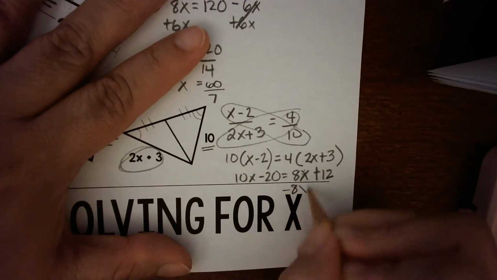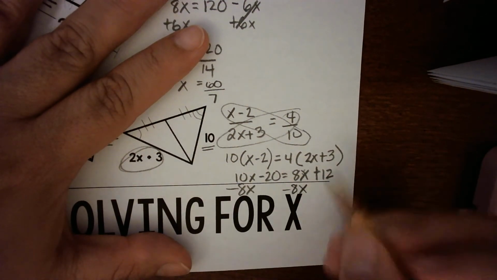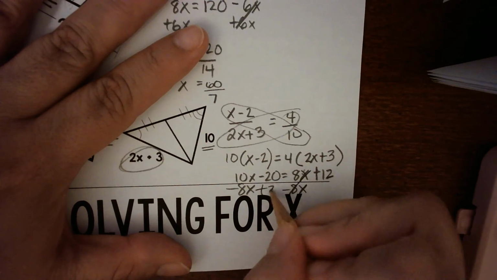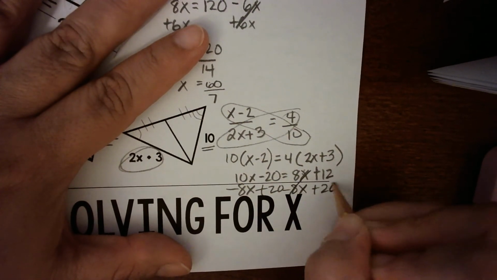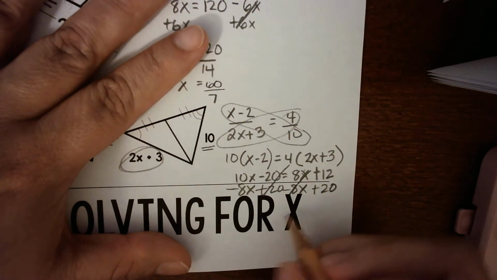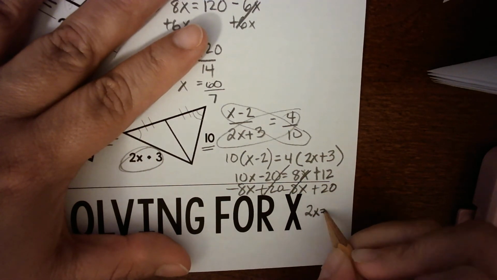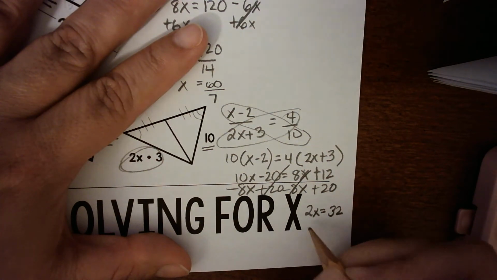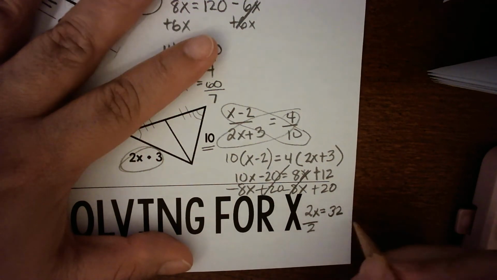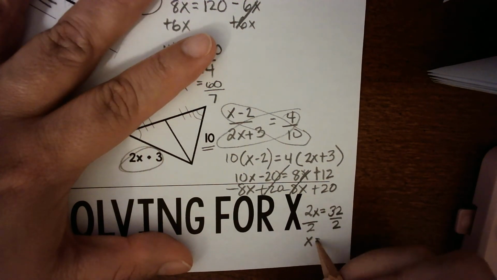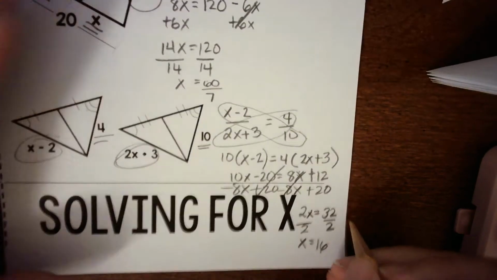Going to subtract 8x from both sides. I'm going to go ahead and add 20 to both sides, and I'm going to write it over here. 2x is equal to 32. Divide by 2 on both sides. x is equal to 16.